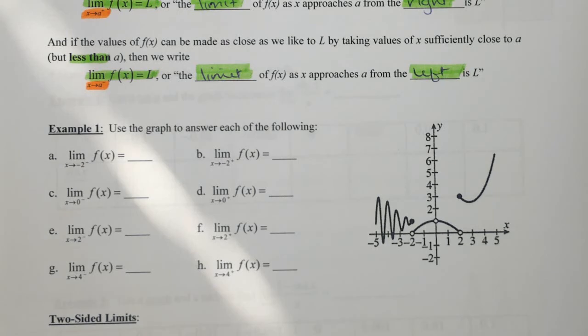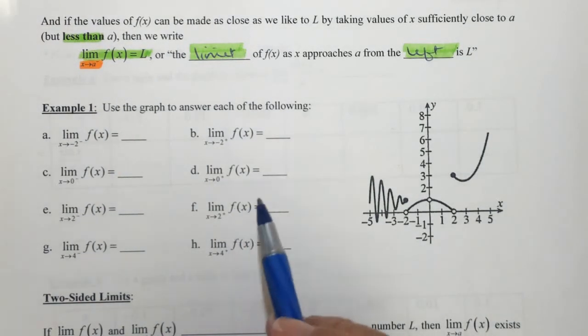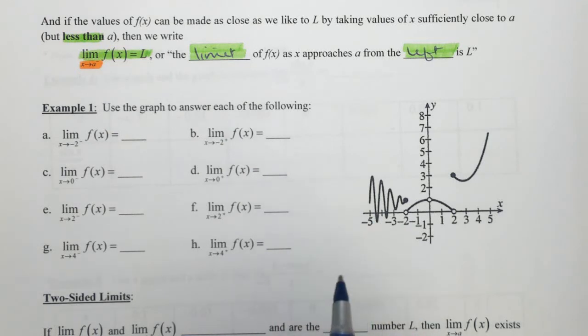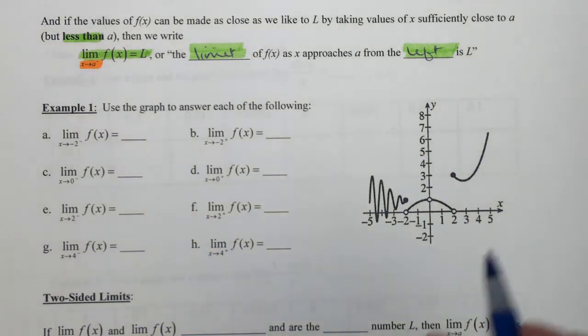All right, so we left off getting ready to attempt to evaluate the limits given this piecewise function. What we're looking at here is our piecewise function as a graph. It does not matter what the functions are because we're not going to evaluate these algebraically. We're just taking a look at the graph.